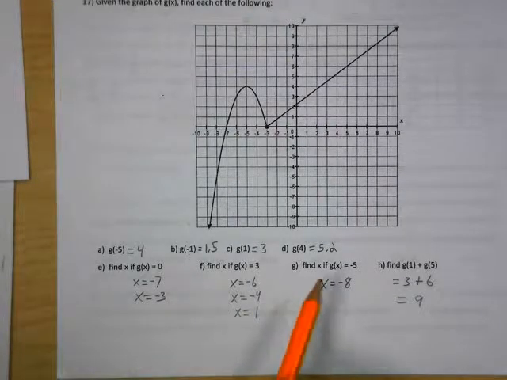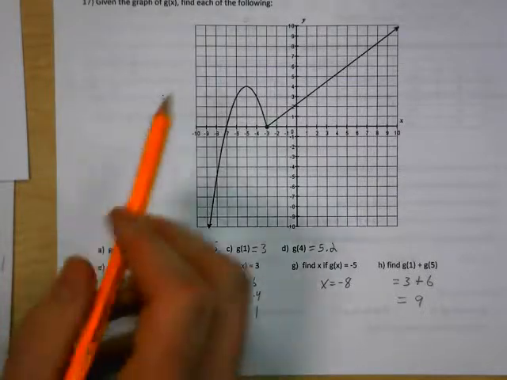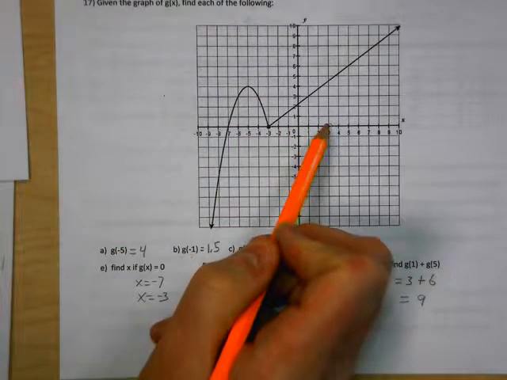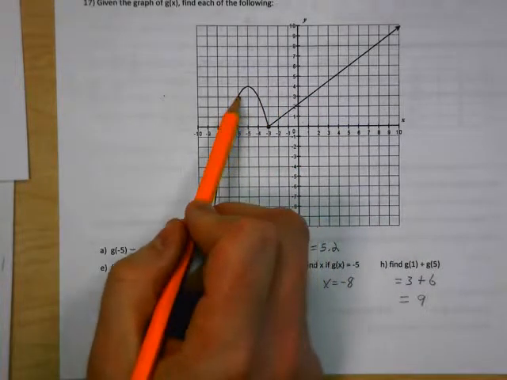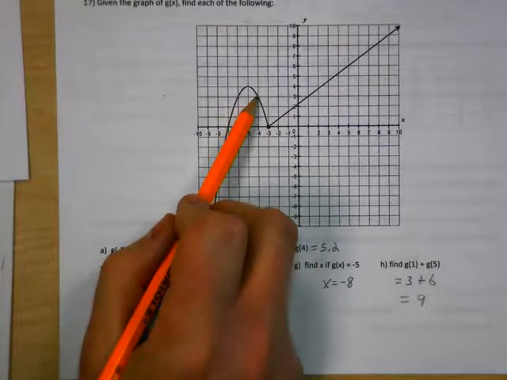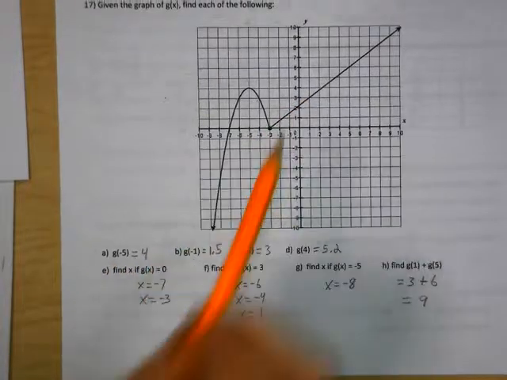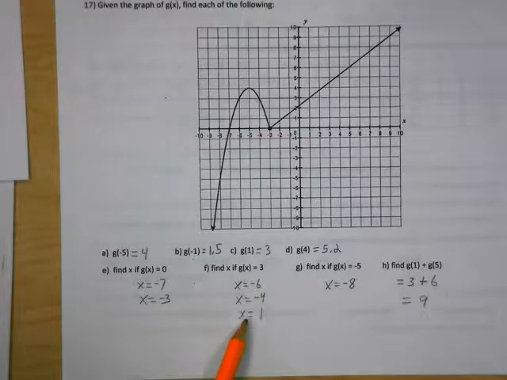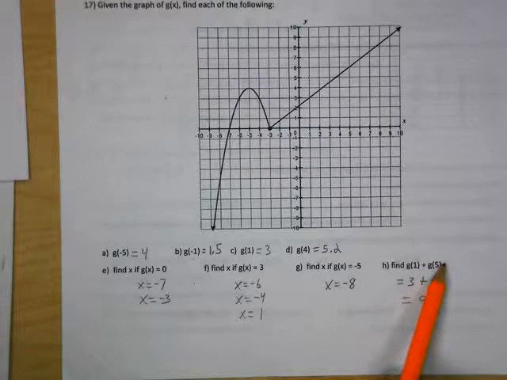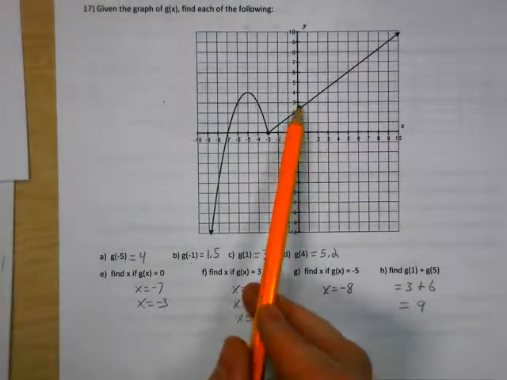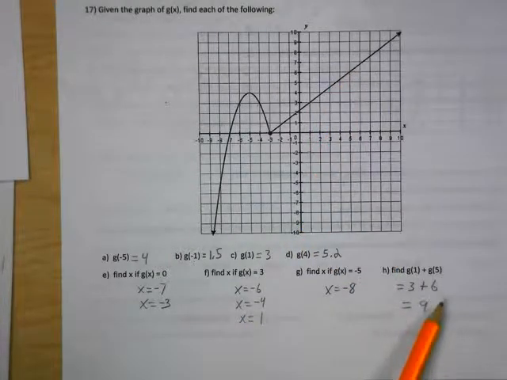And then when you look at something like g of x equals 3, that means the y value is 3. Well, the y value is 3, not here, because that's where x is 3. The y value is 3 right here. So we hit the graph right here when x is negative 6, right here when x is negative 4, and right here when x is positive 1. So that's why you have 3 answers for that one. The last one, g of 1 plus g of 5, basically says find g of 1. Well, when you plug 1 in, you get 3 for an answer. Plug in 5, and you get 6. So that'll be 3 plus 6, which is 9.